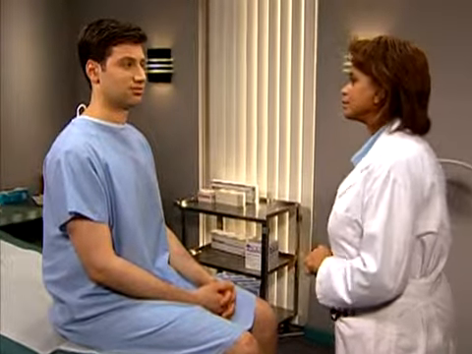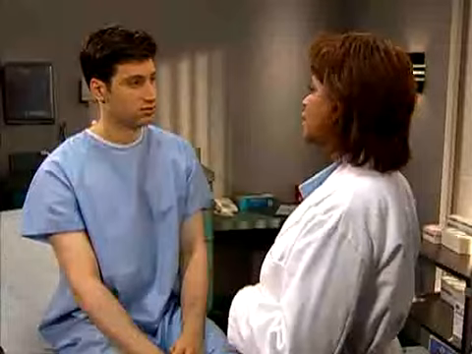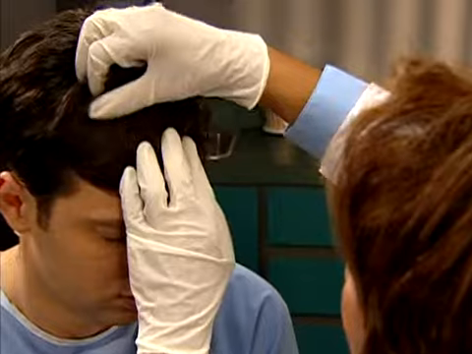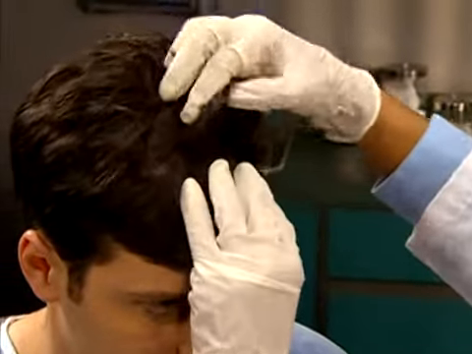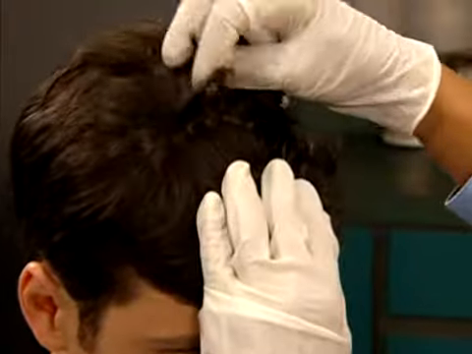Next, inspect the patient's skull for size, shape, and symmetry. I'm going to be touching your hair and scalp. Please let me know if you feel any tenderness. Examine the scalp, parting the hair and working systematically from the frontal area to the occipital area. You should see no lesions, scaling, or evidence of parasites.